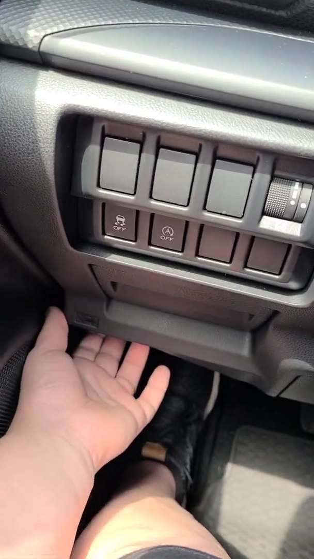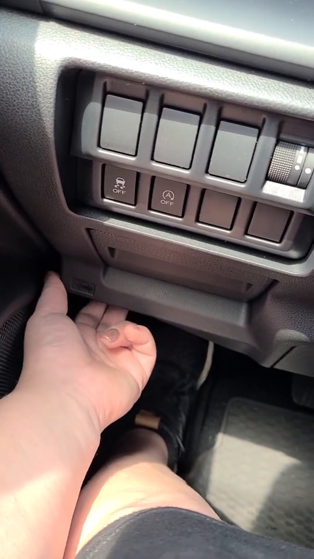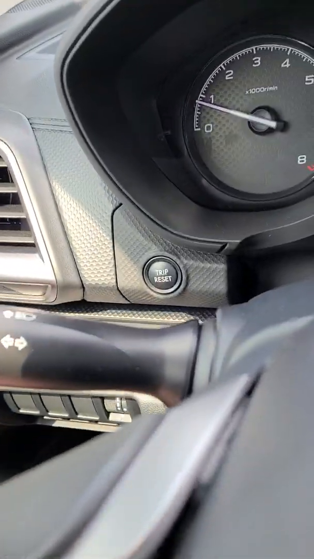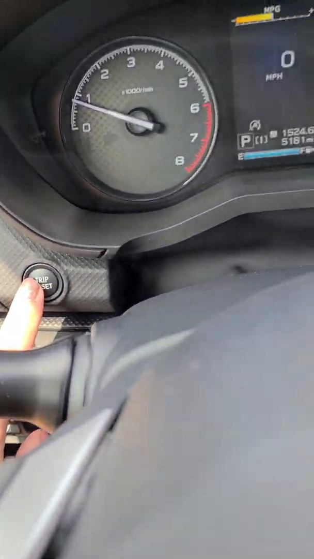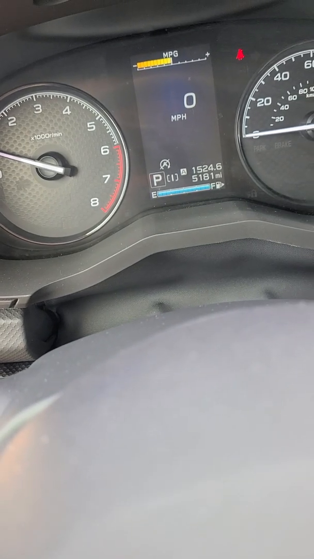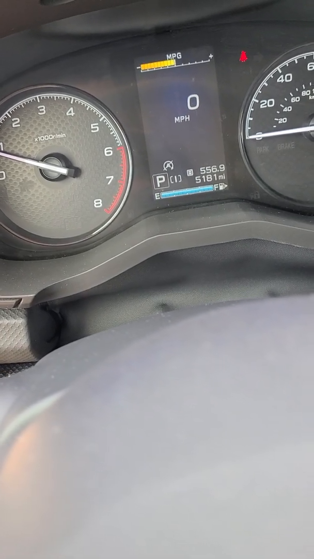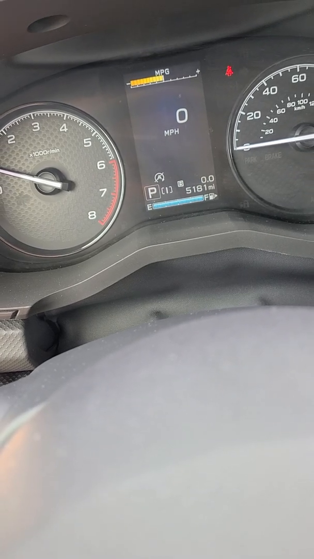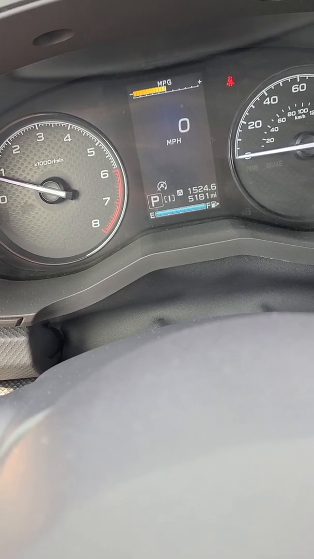Moving further down, we have your hood release, which is the whole way down here. Your trip reset button. You have a trip A and a trip B. If we wanted to reset, just press and hold that trip button and you reset.